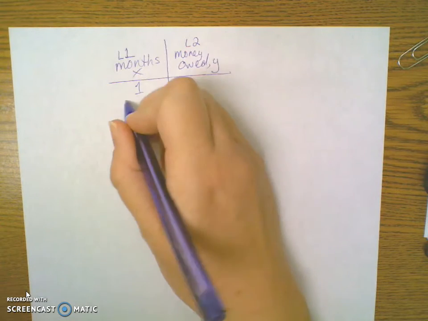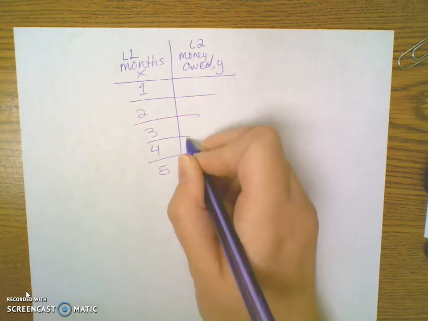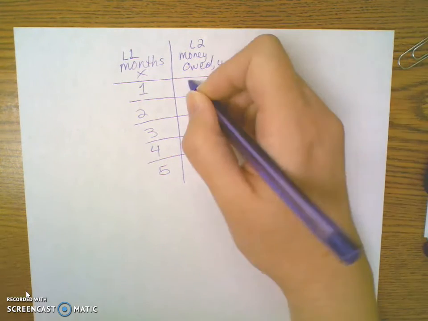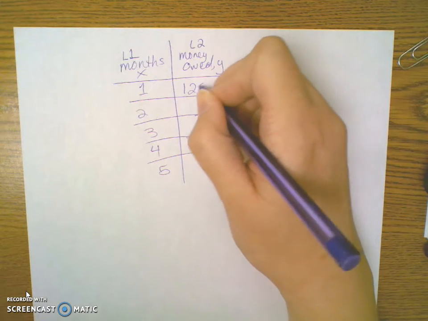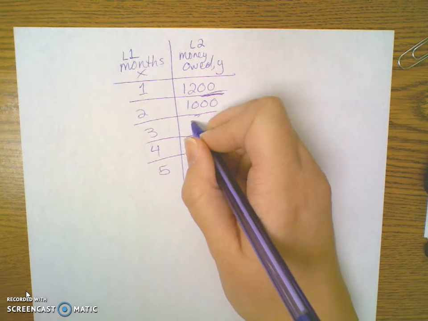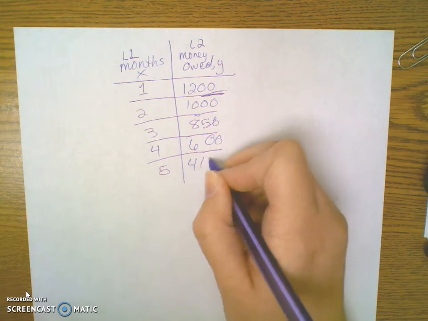Our months are going to be 1, 2, 3, 4, and 5. And I'm just making this up, so this is not something that you would have to figure out. This information would be given to you. So 1,000, 850, 600, and 410.